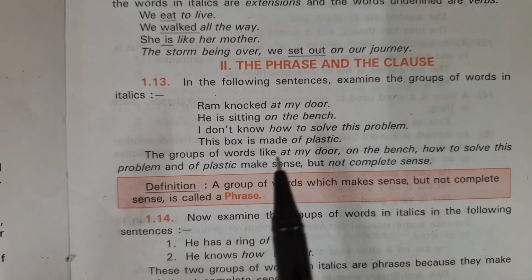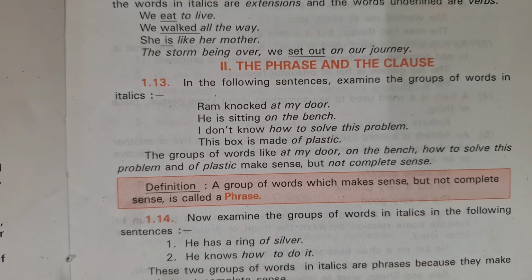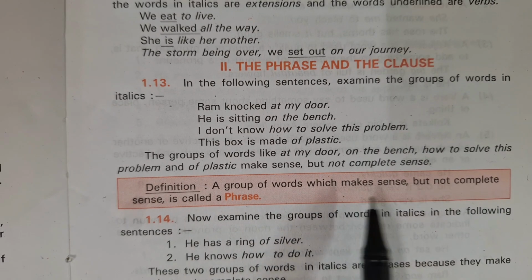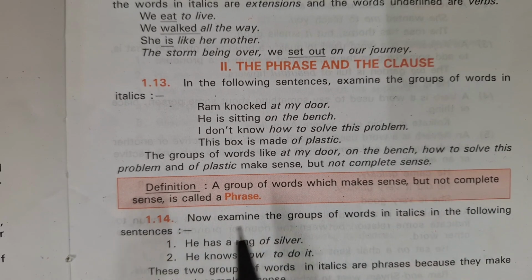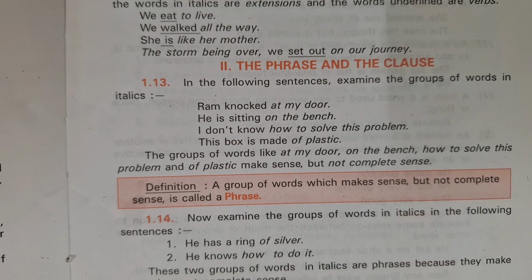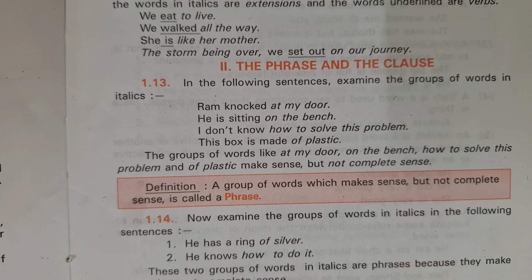Now see, if I just say at my door, what do you understand? Nothing. If I say on the bench, what do you understand? Nothing. How to solve this problem? You don't understand anything. Of plastic, the sentence is meaningless. So a group of words which make sense but not complete sense is called a phrase, because at my door, I will question you, what are you talking at my door? Is there somebody standing there? Is something behind the door? I don't understand. So it is not making complete sense. So these kind of words which when grouped together make sense but not complete sense are called your phrases.